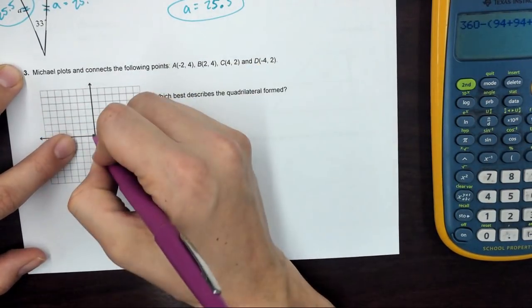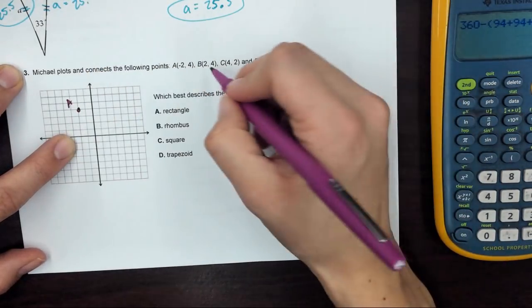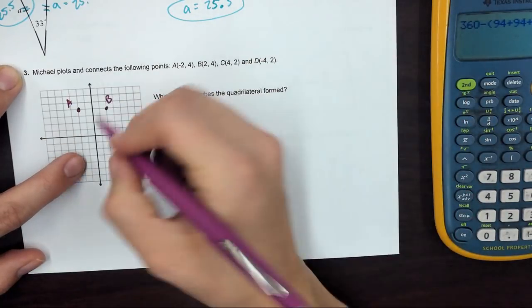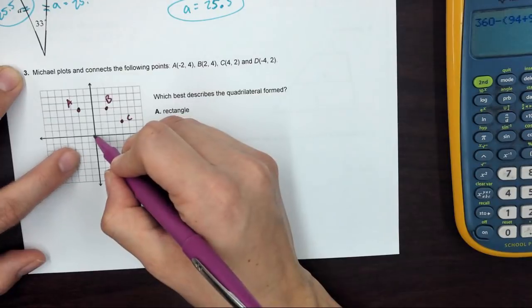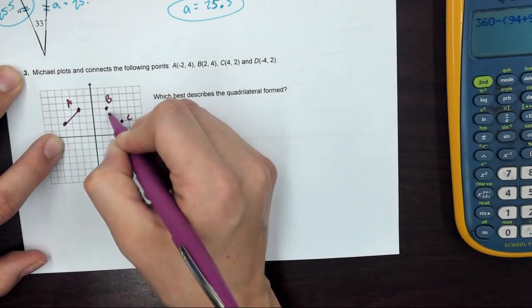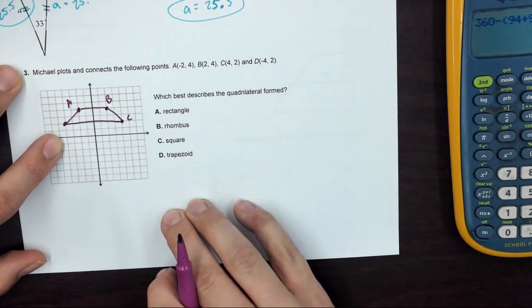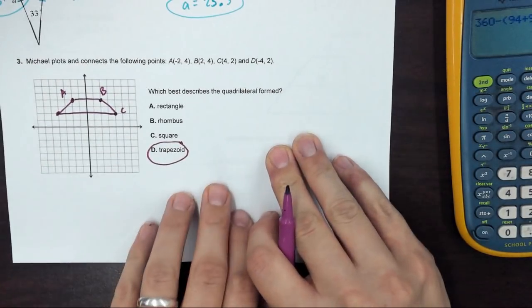-4, -2, +4. Alright, there's 1, that's A. B is 2, 4. C is 4, 2. And D is -4, +2. Alright, so if I connect those, that makes a lovely trapezoid. Very nice.